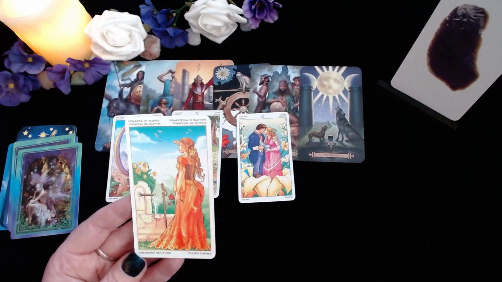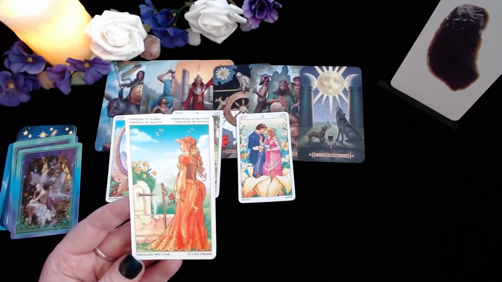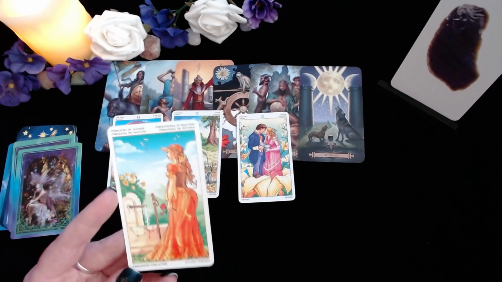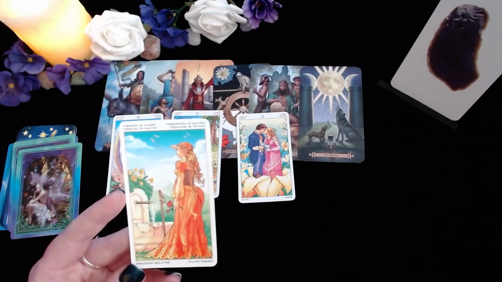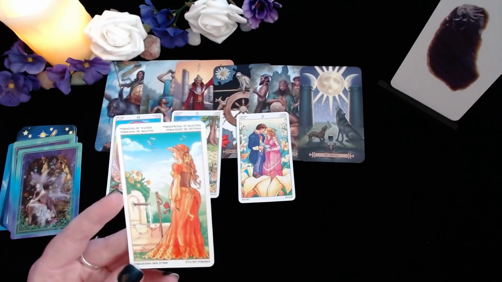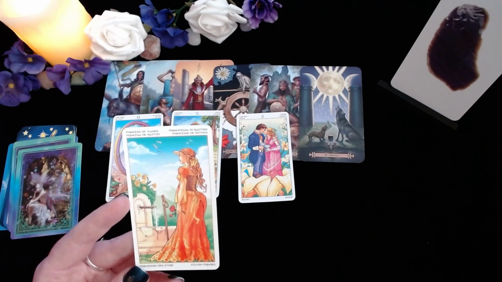Princess of Wands, she's the page in most decks. She's young fire sign energy, waiting for something here. She's passionate, creative, interested in movement forward, and that includes travel. All of the physical sides that Mercury retrograde can be seen to mess up.